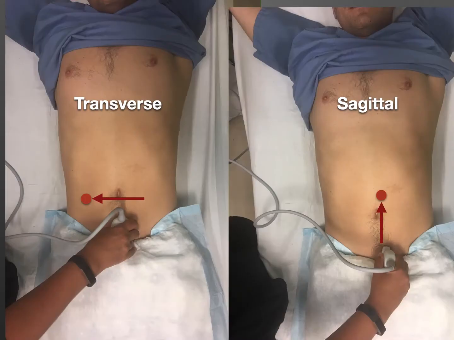Then we go on to our retrovesicular or bladder views. We do both a transverse view and a sagittal view in the retrovesicular view. Your transverse view is just above the pubic symphysis, way below the umbilicus, and you're angling the probe to the patient's feet. You have your probe marker in the transverse view pointed to the patient's right. In the sagittal view, you rotate 90 degrees clockwise, so you have the probe marker pointing towards the patient's head.